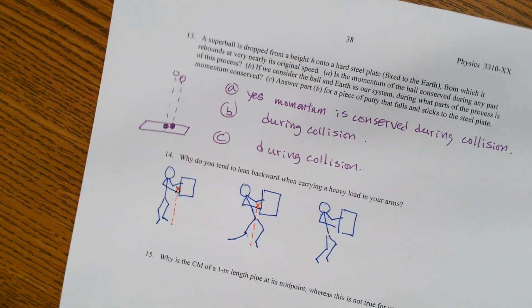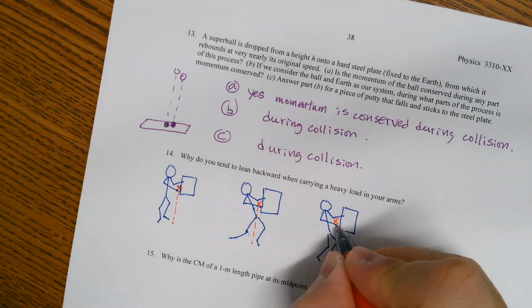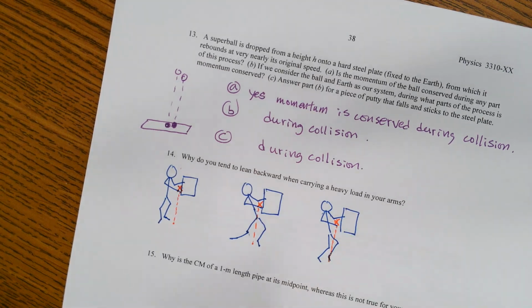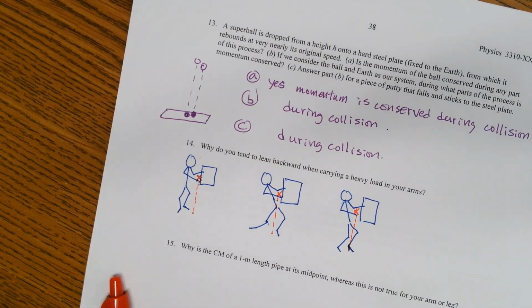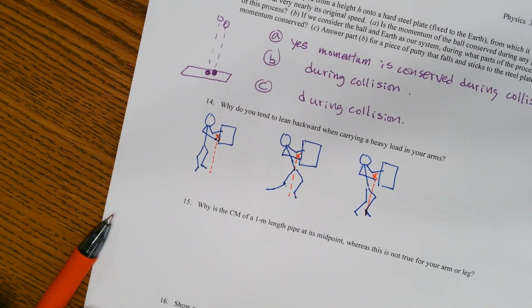Is that better? That looks better, right? Sorry. So here is the center of mass, and as long as your center of mass is above your feet, you're not going to fall over. So it's probably better to carry it when you lean it slightly back. Okay? And we could do a little demonstration if you want.